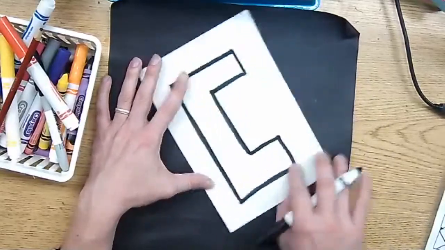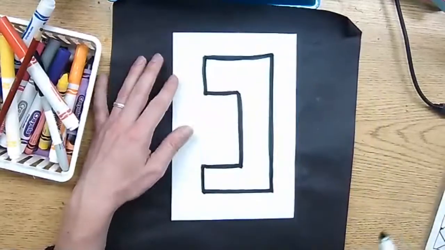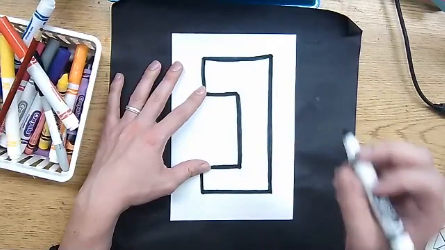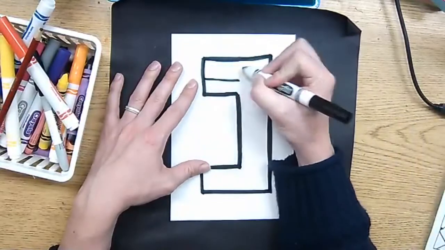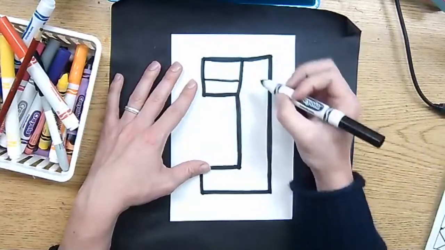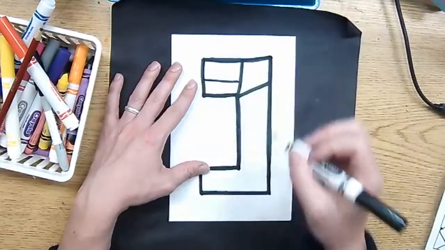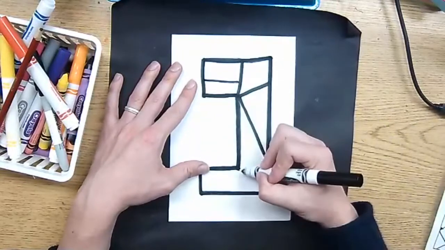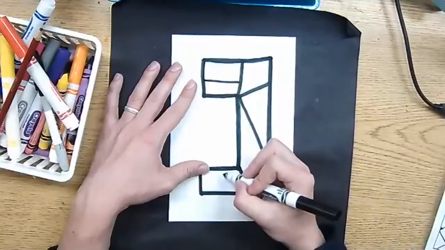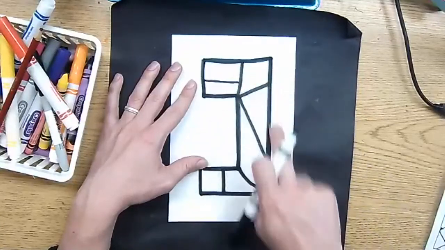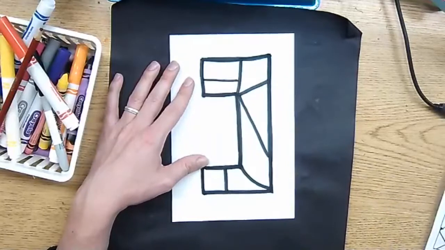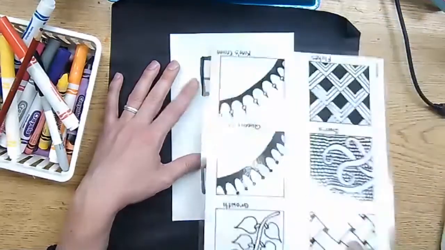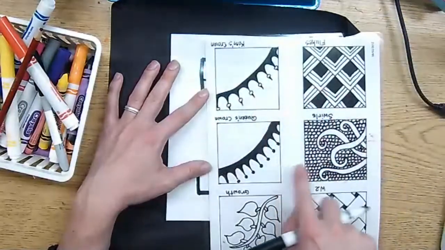All right. So now I'm ready to start dividing my paper up. Okay. So maybe I want to do this. I like how that's diagonal. Maybe I want a curve and then something here. Now I want you to think about, you can divide yours up however you want to. It's up to you. All right, so now that I have my design, I can start adding some patterns in here.